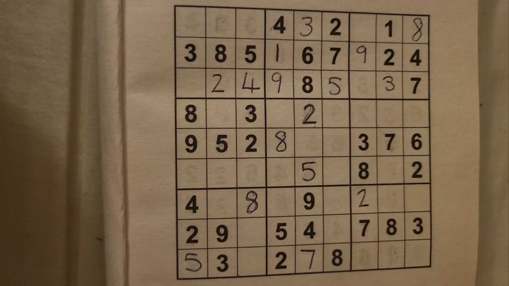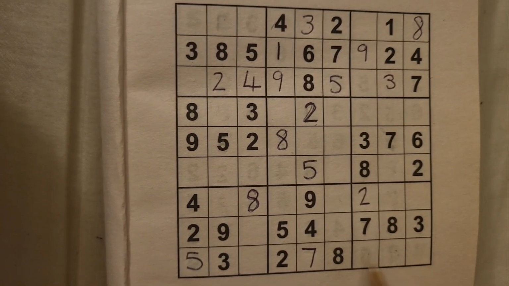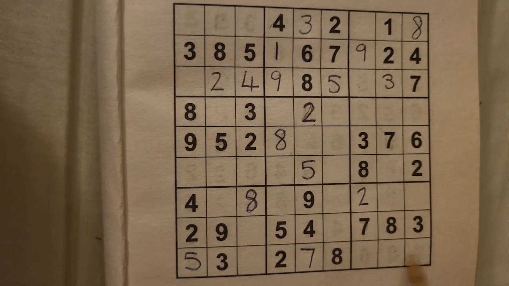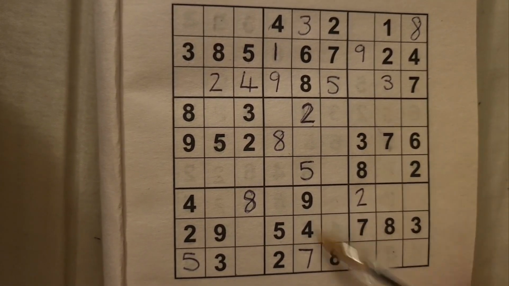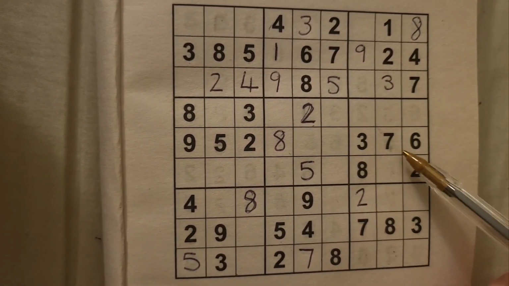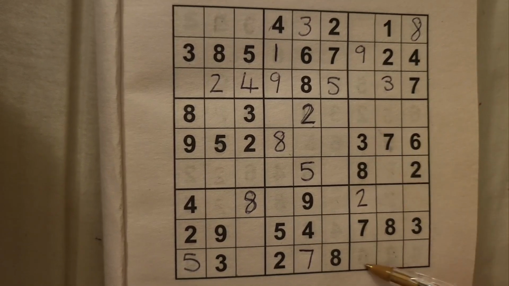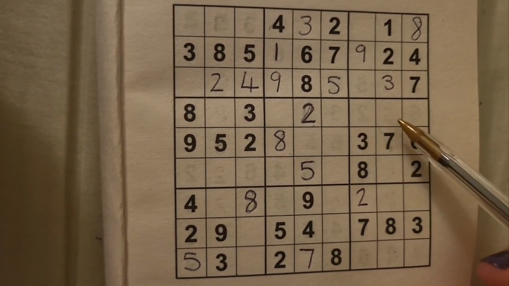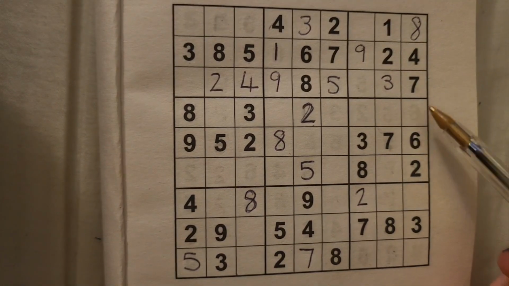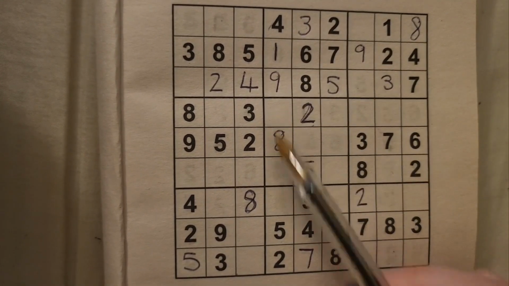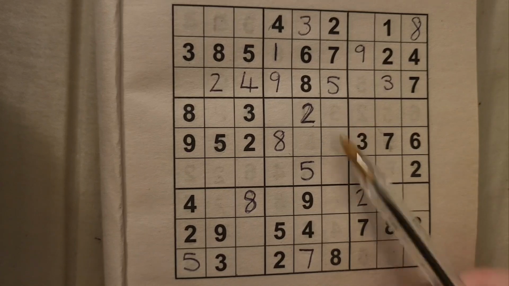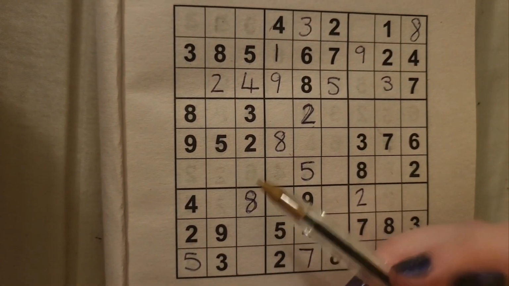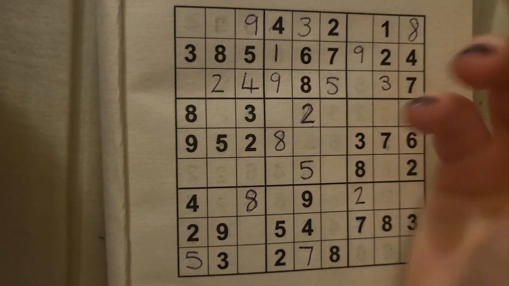Then we got 9. So we know 9 is in box 9, in column 9, but we don't have any further information. Then we go up here and we know, oh, actually no, that's not true. We know that 9 isn't there, but it's not lots. We know that 9 isn't here, but we have no other inclination. 9's here, so it's not here or here, which means we know it's in one of those two, but again, we don't know. 9, 9, 9, and then we know 9's up here.